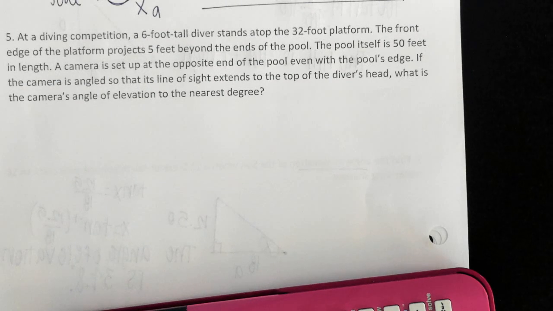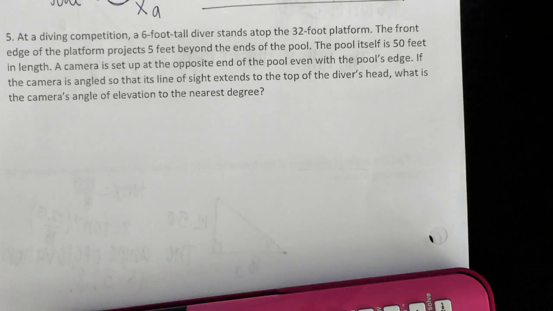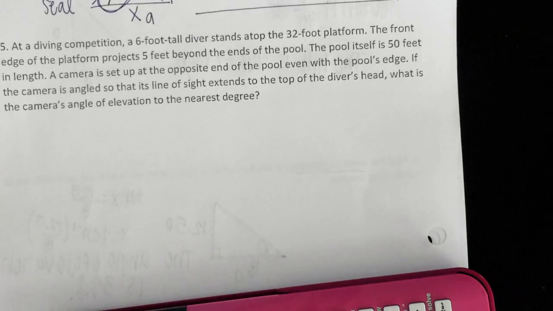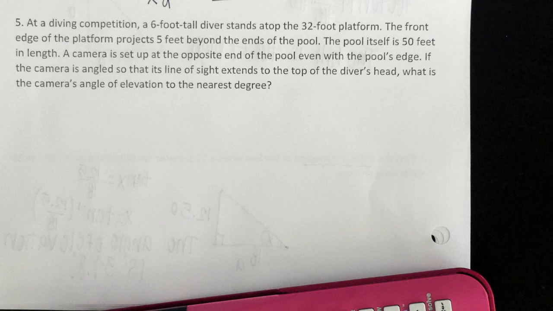Yeah, you didn't take off your 5 feet for the back and forth. I got 40 now. Keep trying. Think about it. Okay, now I got 41.